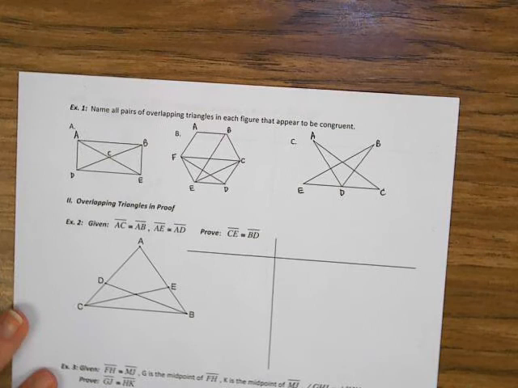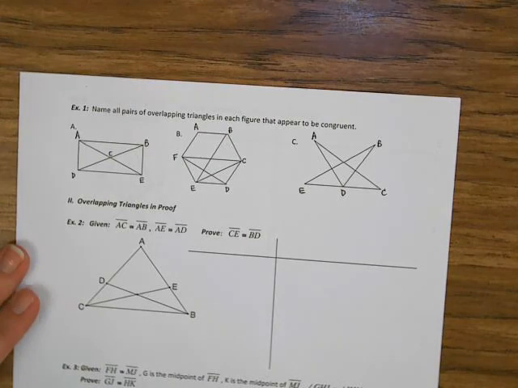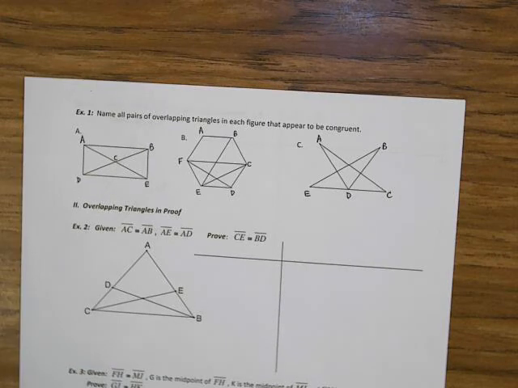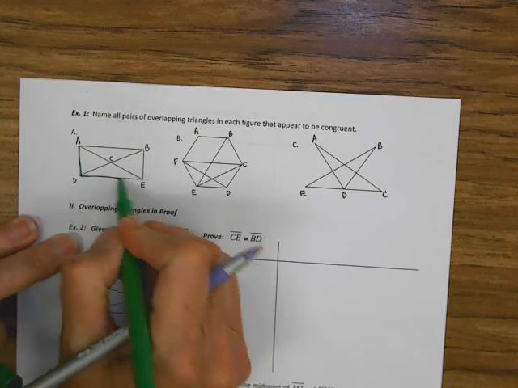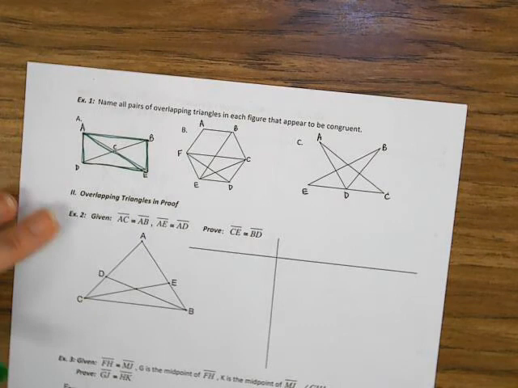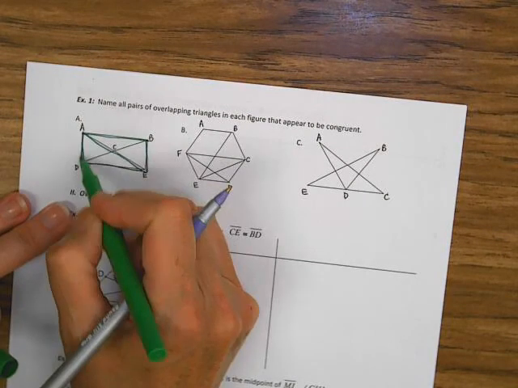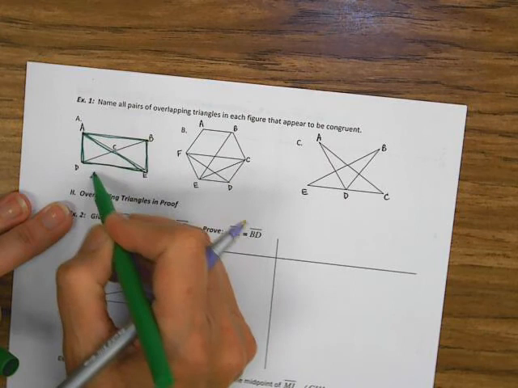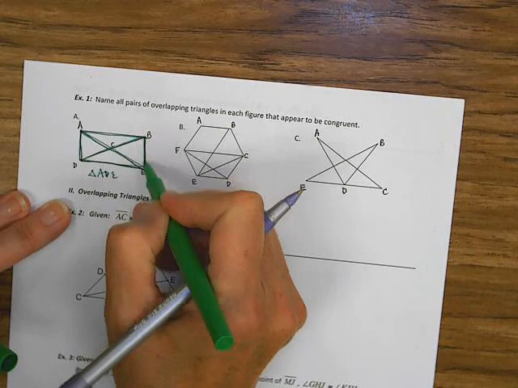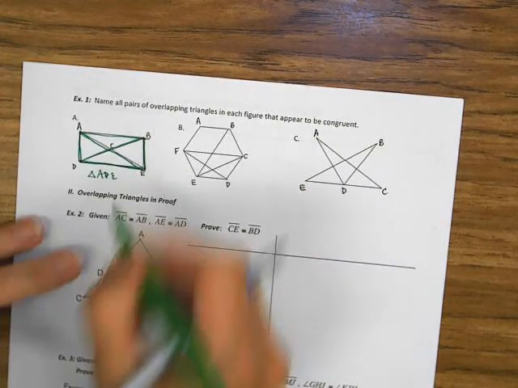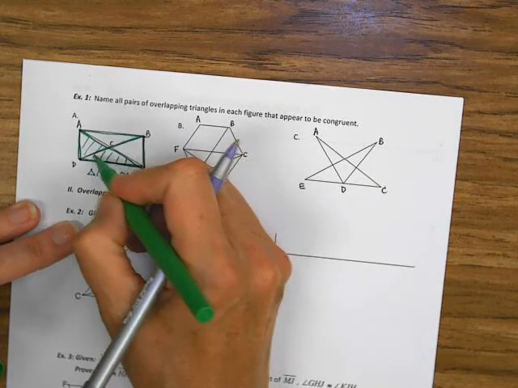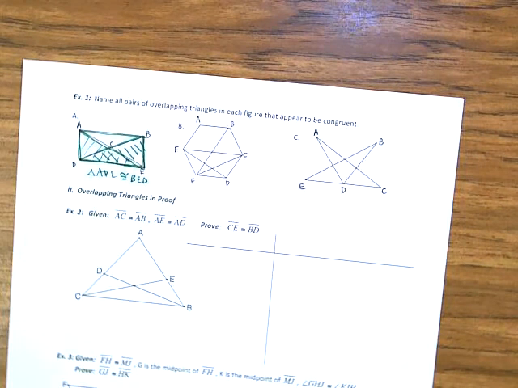All right, so name all pairs of overlapping triangles in each figure that appear to be congruent. Just appear, I didn't give you any congruence markers. So perhaps you could say this triangle right here would be congruent to this triangle right here. Those wouldn't necessarily be overlapping, but if I did triangle ADE, and hopefully you can see it's overlapping with triangle here BED, that would be this triangle and then that triangle. Those would be a pair of overlapping triangles.